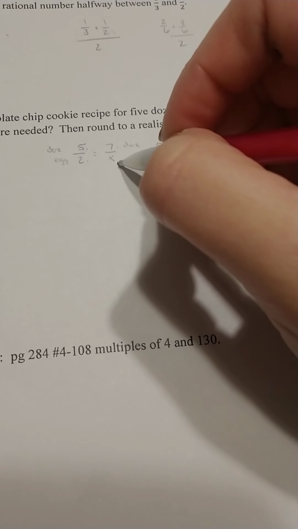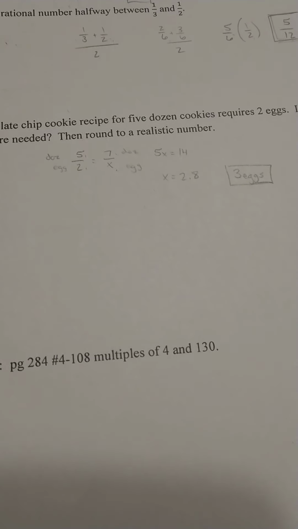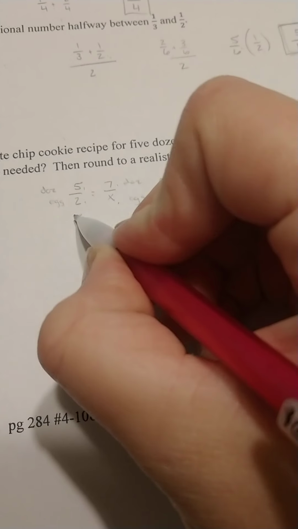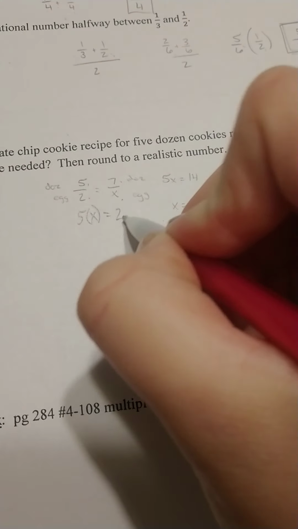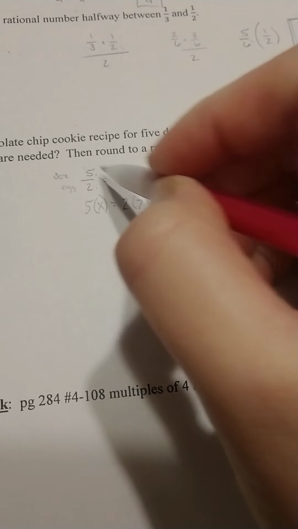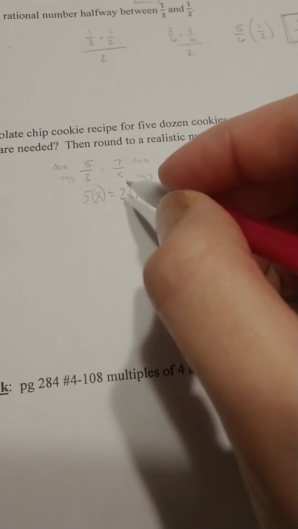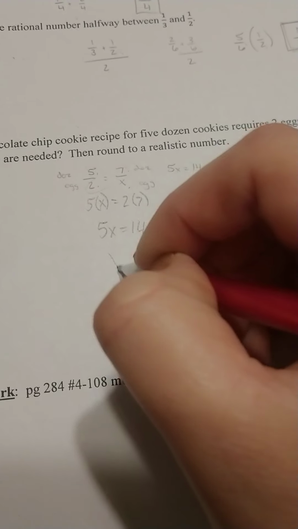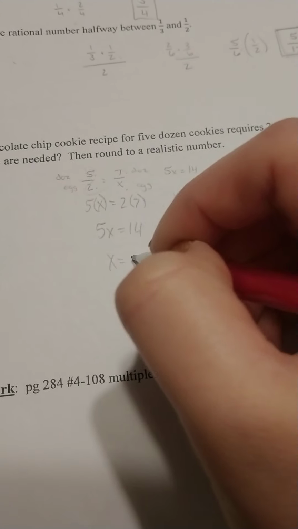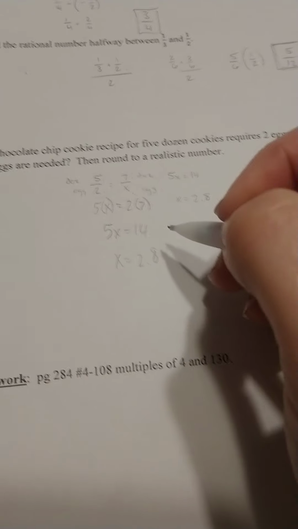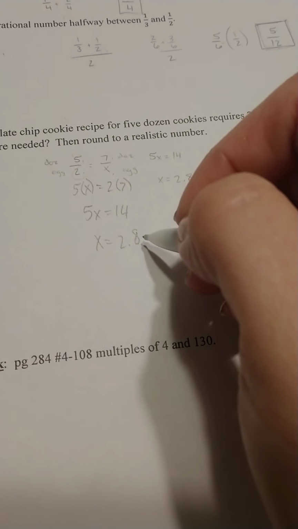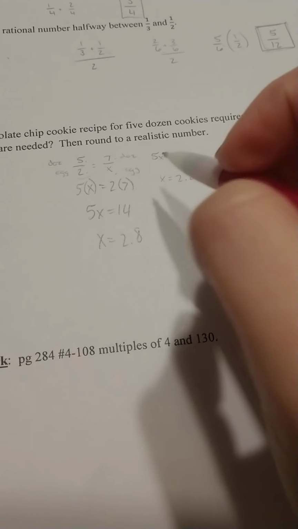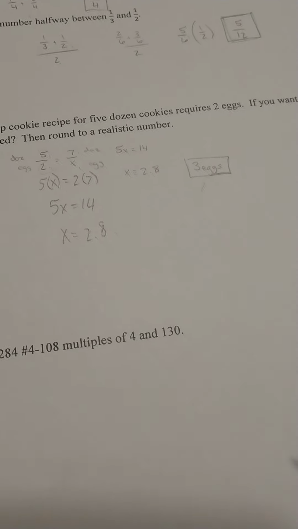This is a proportion. To solve proportions, you cross multiply. You do 5 times x equals 2 times 7. Remember that little butterfly thing that you do in 7th grade? So 5x equals 14. X equals, you divide, and you get 2.8. I'm sorry, y'all, you cannot get 2.8 eggs. Not possible. So your realistic number, you need approximately 3 eggs.